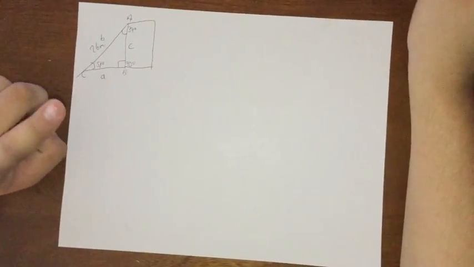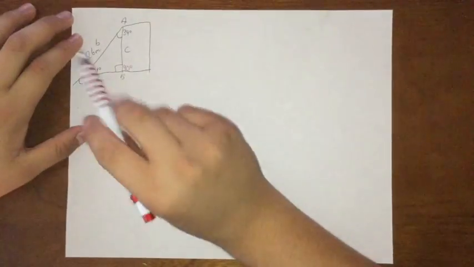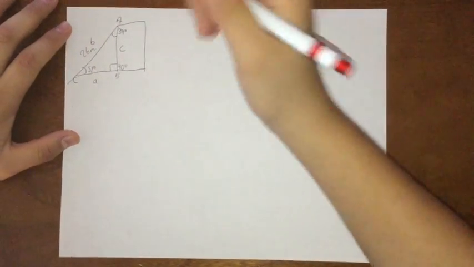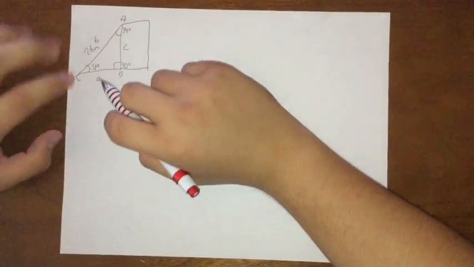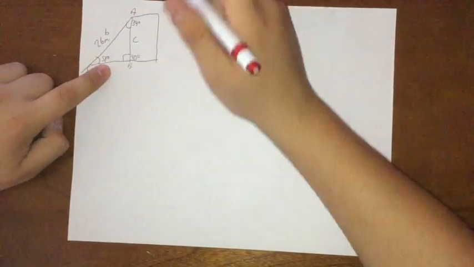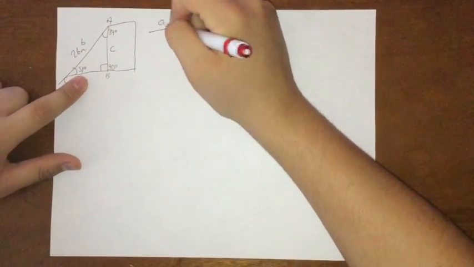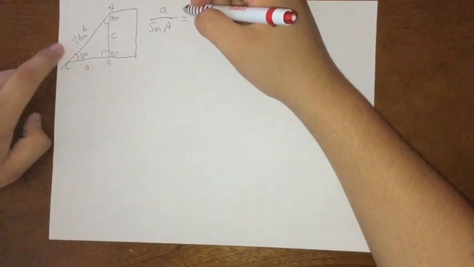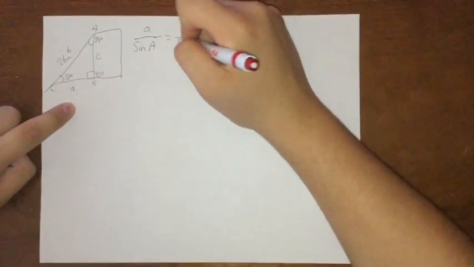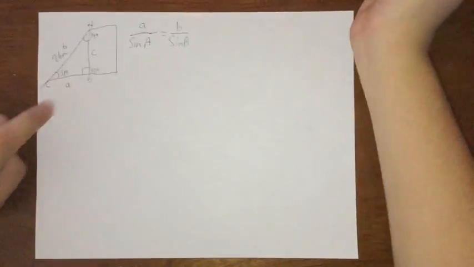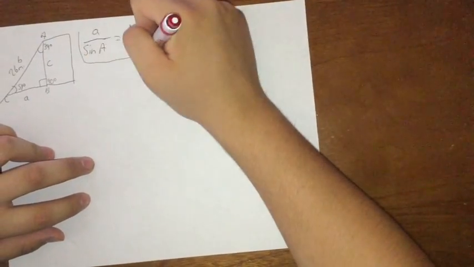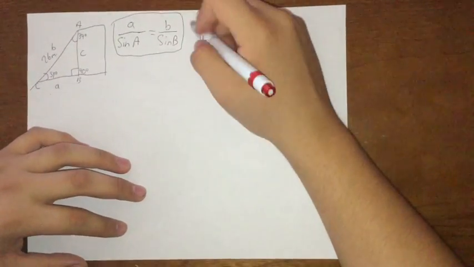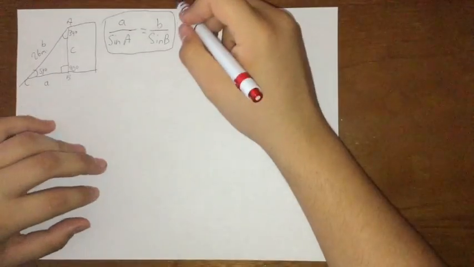We're going to calculate first the length from the building to the end of the rope. So we're going to use this: A over sin of angle A is equal to B over sin of angle B. We substitute A is x because we don't know it.